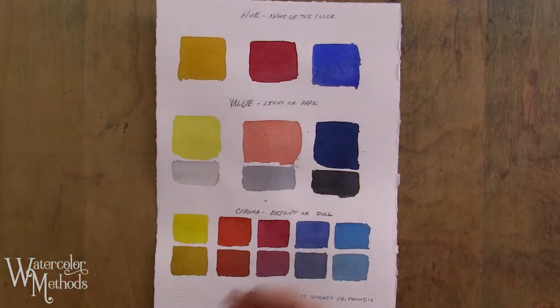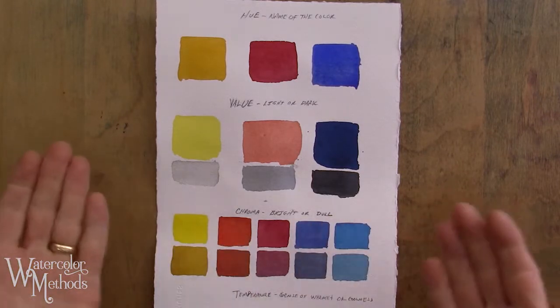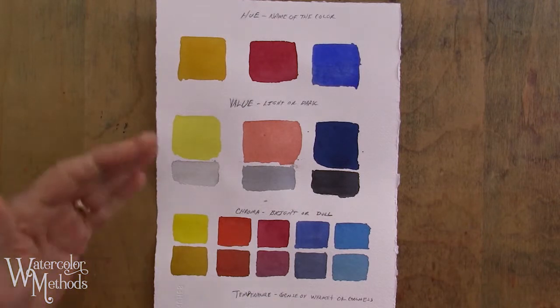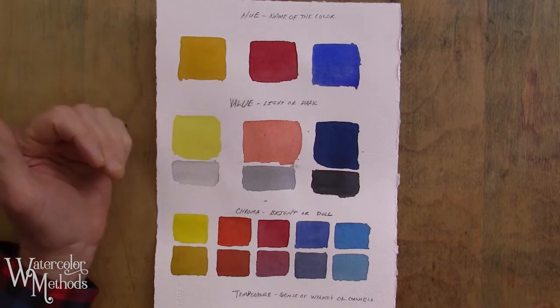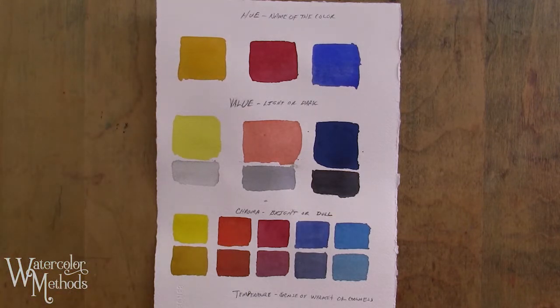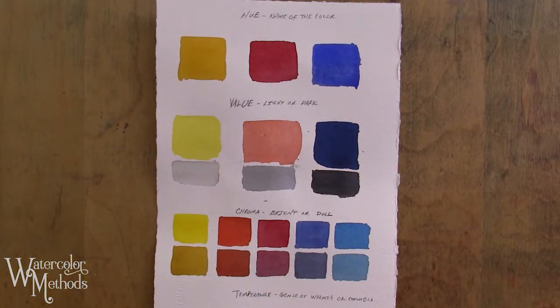The next one is value. Now, value really is a measure of the lightness or the darkness of the color. The reason this is important is that value is really very important in painting, and the value structure, as you probably have seen in some of the other videos here on watercolor methods, is very important, and maybe, in fact, I would say is more important really than the colors that are used in the painting itself. So it's important to understand when you've defined what values you intend to use in your painting, it's important to understand how to get those values in the colors that you're going to use in the painting as well.